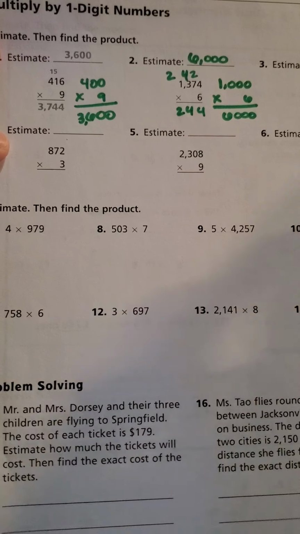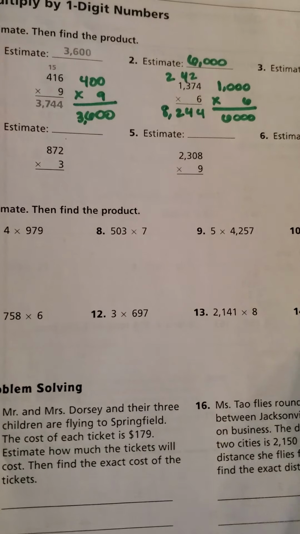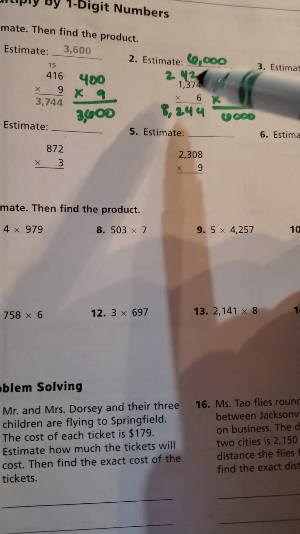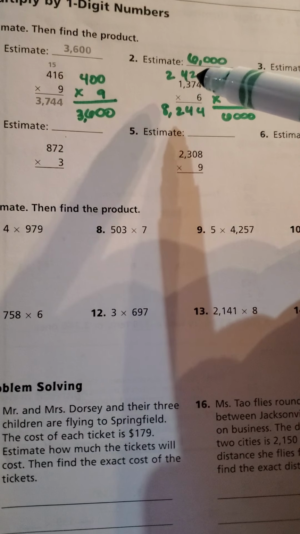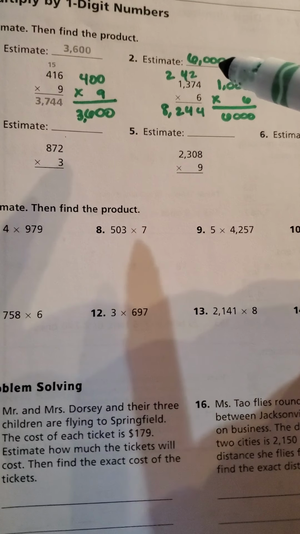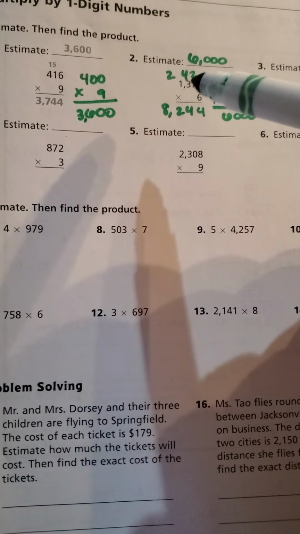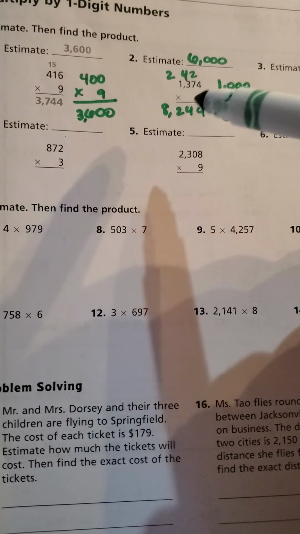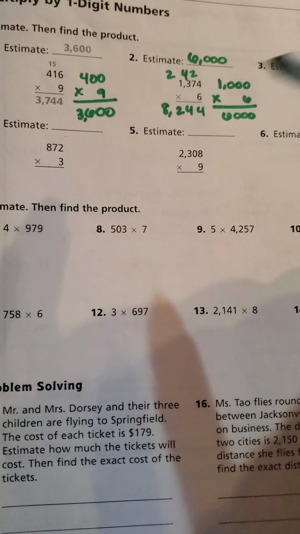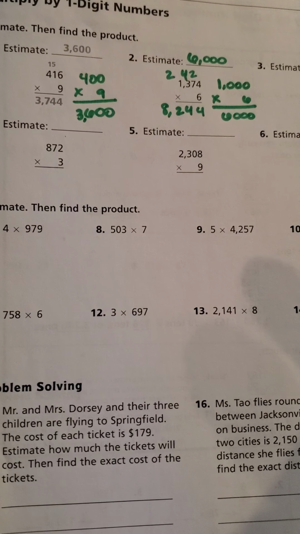6 times 1 is 6, plus 2 more, 8,244. So that's okay, okay? I got pretty close here. I did say earlier that you might be off by ones, by tens, by hundreds. In this case, we're off by probably about a little over 1,000, and that's okay. It's a good estimation. My product is correct.